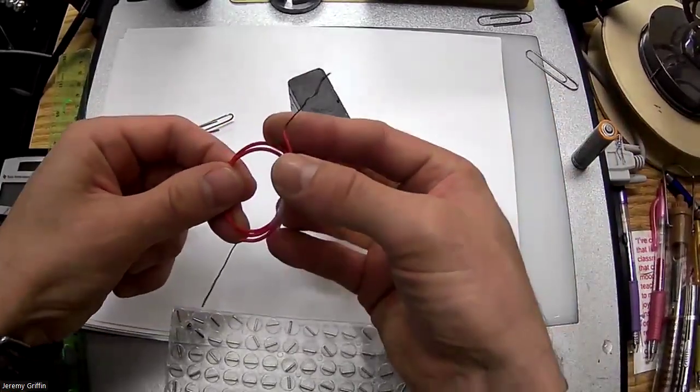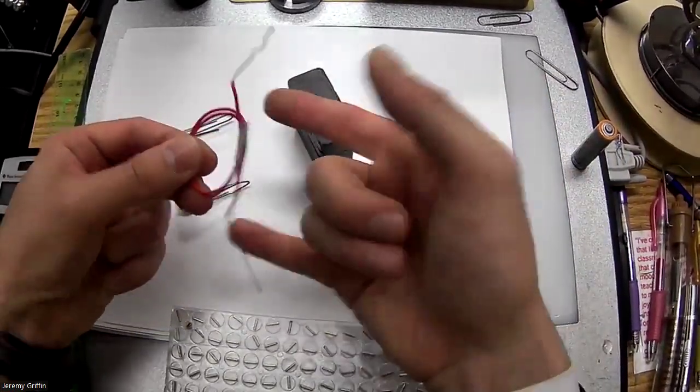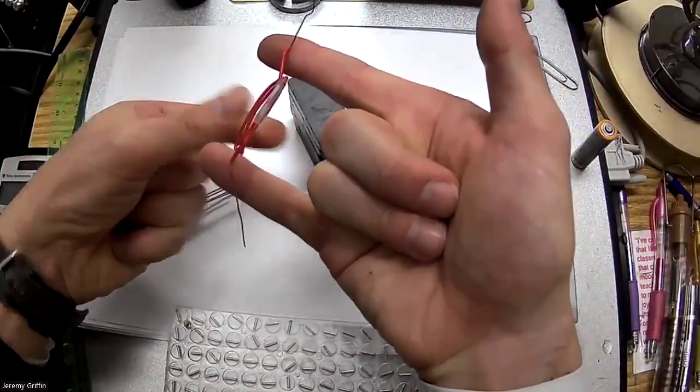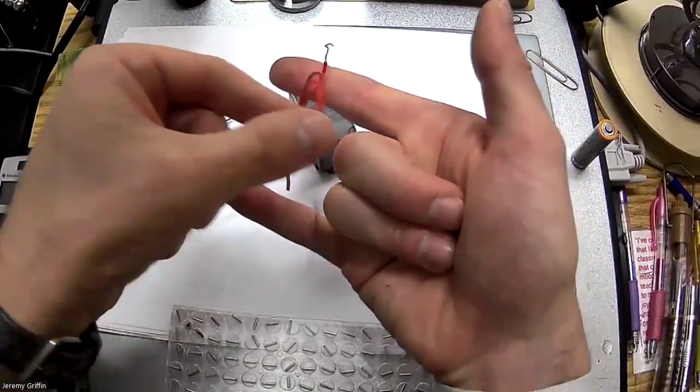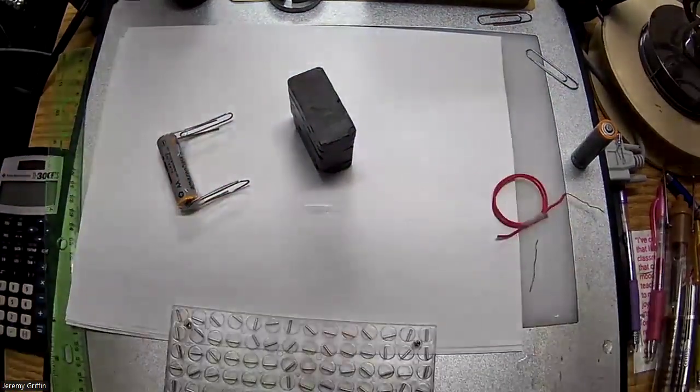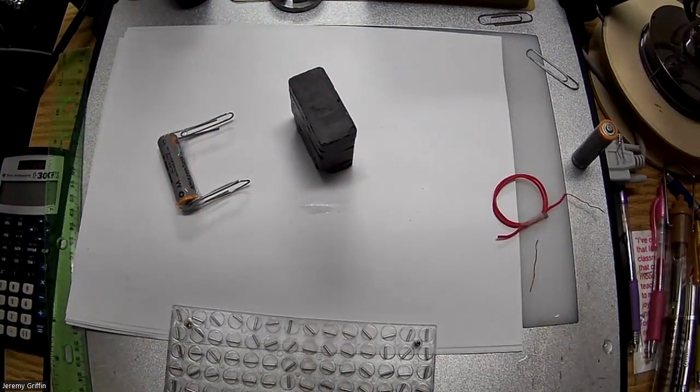Versus a really common mistake I'll see students make is if they have the leads like this, right? And then if they have them like that, where it doesn't go through the center, then it always wants to hang down like that. And it's really hard to get it to go around. In fact, it's not going to go around. Whoops. I'll have to remake that one. Okay.